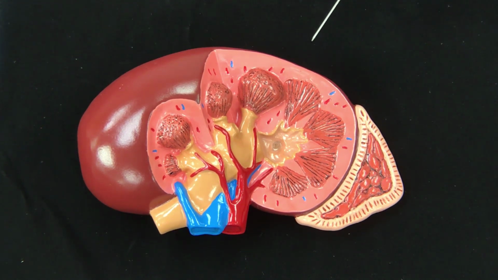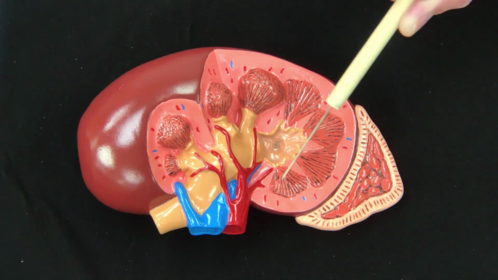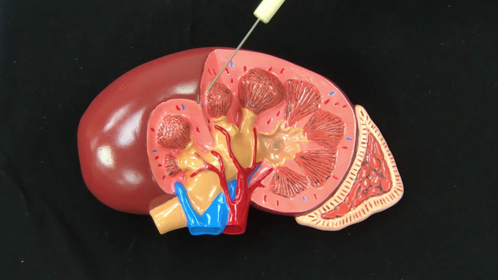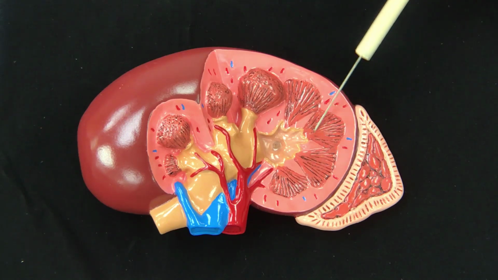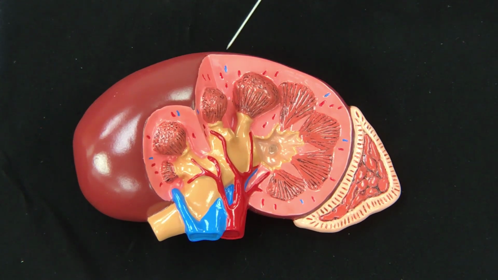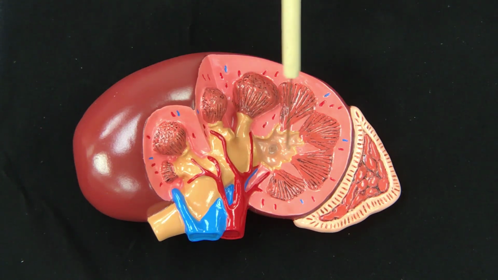Okay, the next region is the renal medulla. The renal medulla is the middle region. The last and third region is the renal pelvis, which is this innermost brownish region.